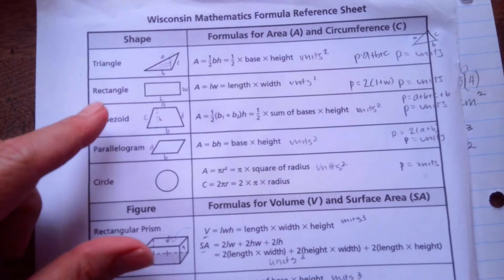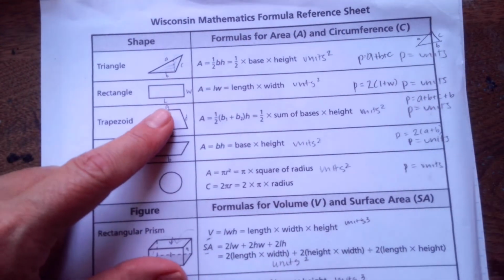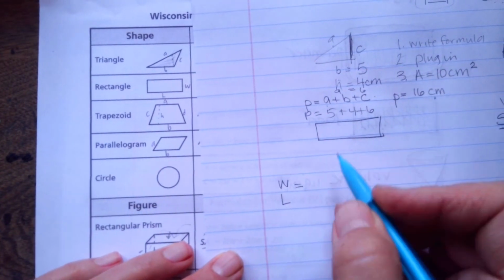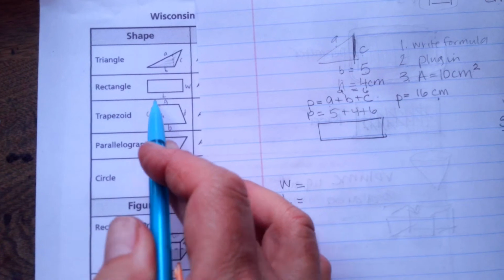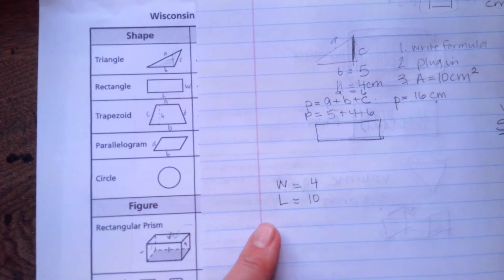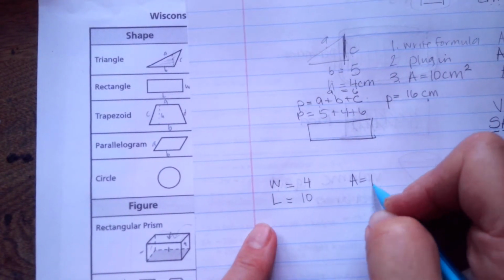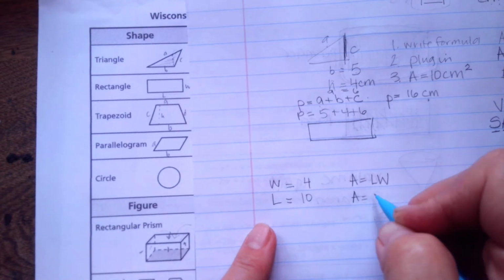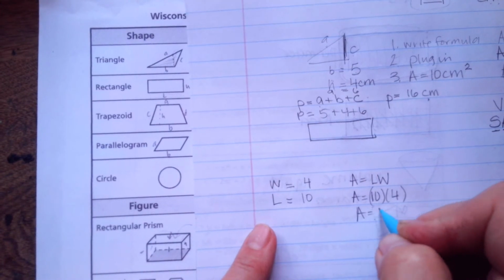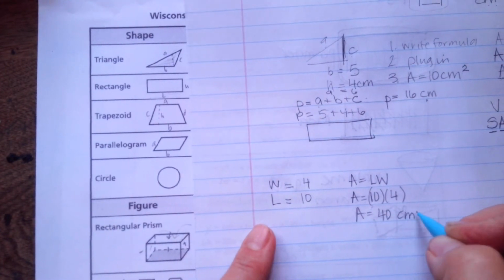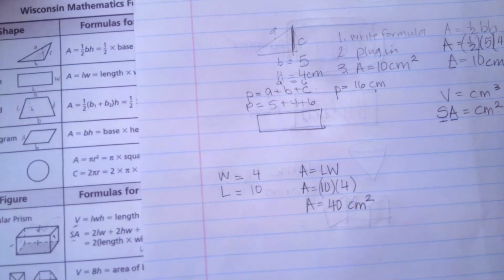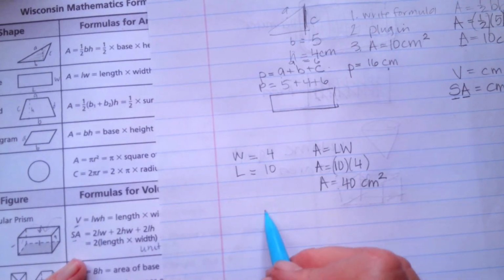So rectangle is length times width. So we're going to do width and length. This is the length. So I'm going to say our length is 10 and our width is 4. And we're going to first write the formula, A equals length times width. Then we're going to plug in. Our length is 10 and our width is 4. Step 3 is solving. And then step 4 is putting our units squared. Okay. Makes sense?